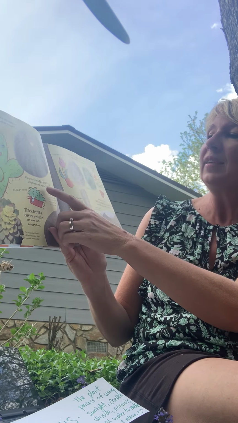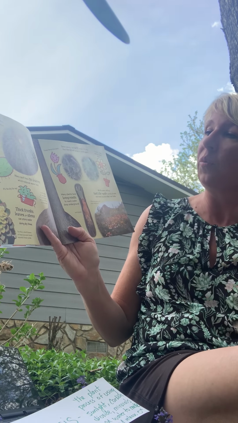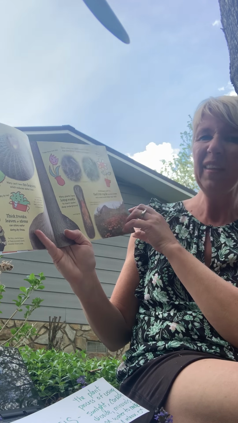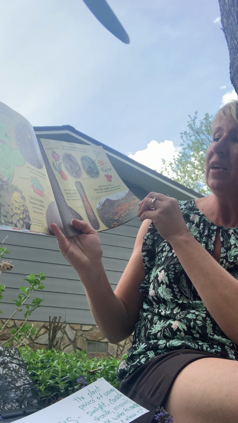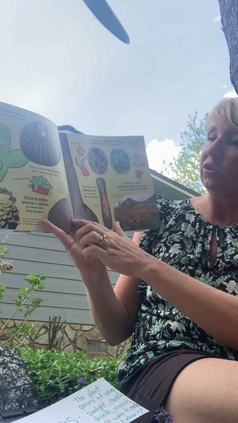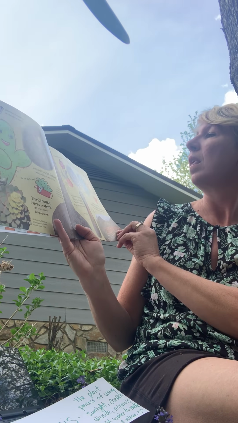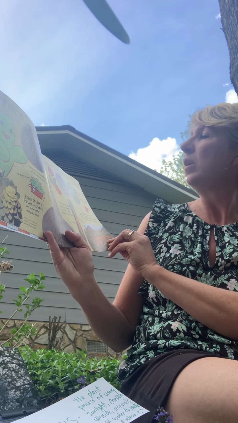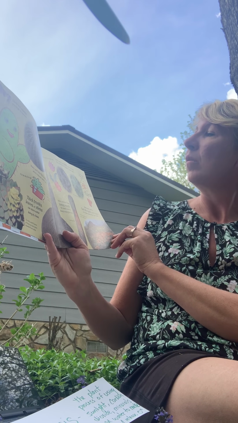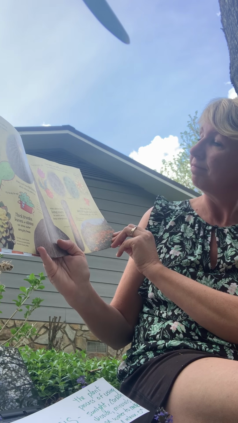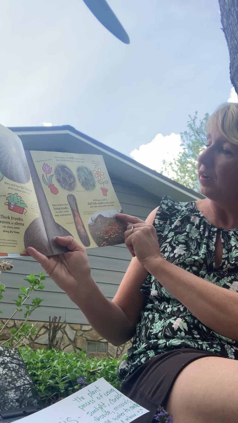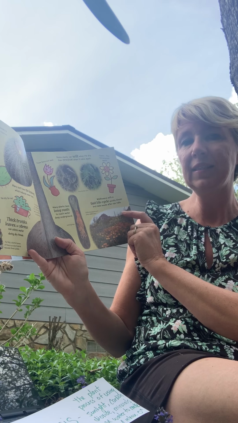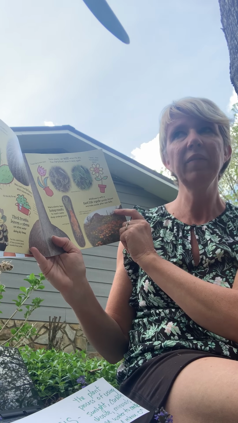Many cacti have no leaves, which reduces their water loss. Thick trunks, leaves, or stems can store the water during drying times. Some plants can wilt when it's dry, then revive when it rains again. So here's a fern, and I was going to show you a fern down in my garden because they don't have seeds or bulbs. They're a very different plant.